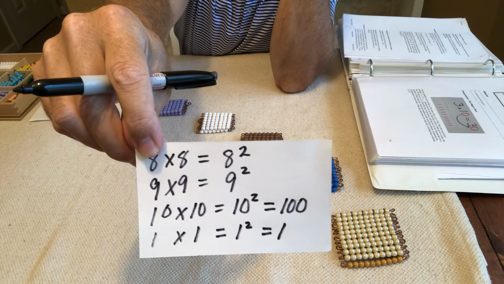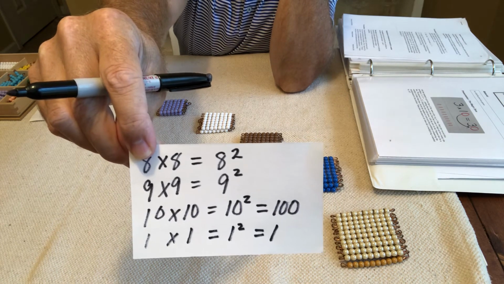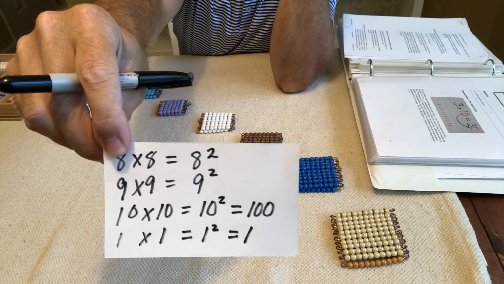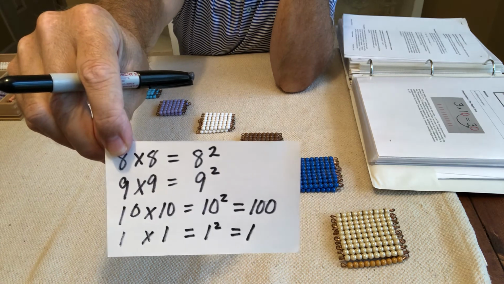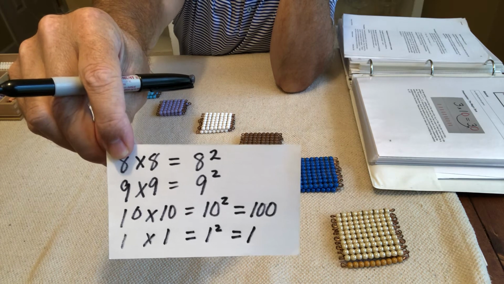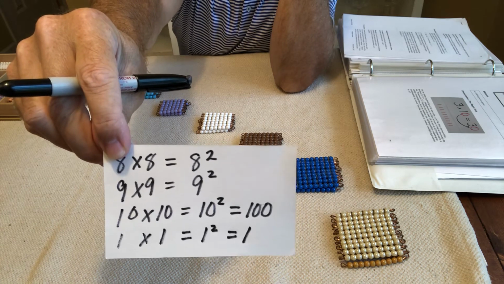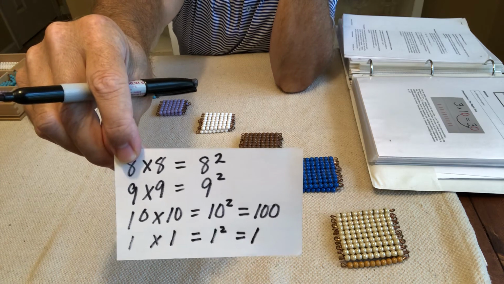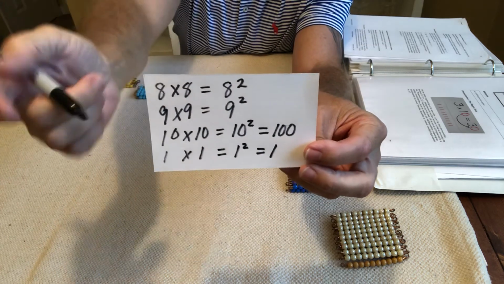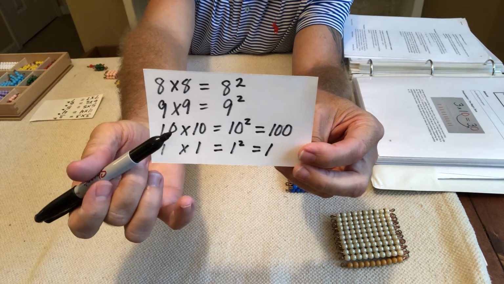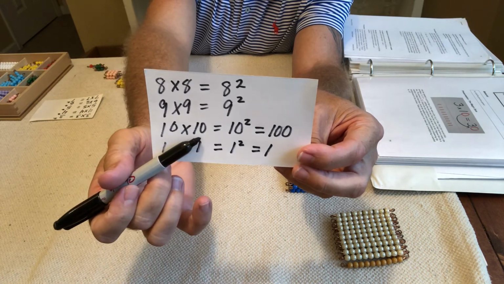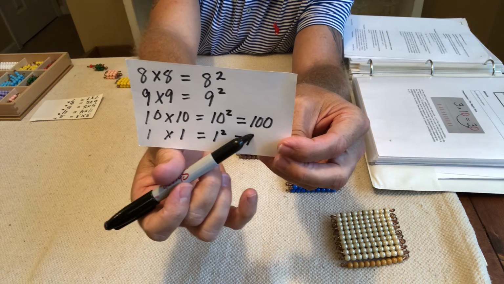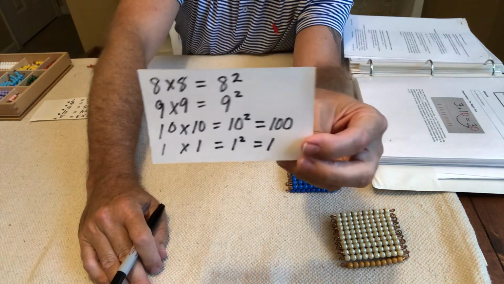And then if you look at the answer, when you're squaring it, it's 10 squared, or 1 squared. And then how many zeros are in 10 times 10? Well, there's 1 zero there and 1 zero there. Do you see that? And then look how many zeros are in 100. 2. Isn't that interesting?